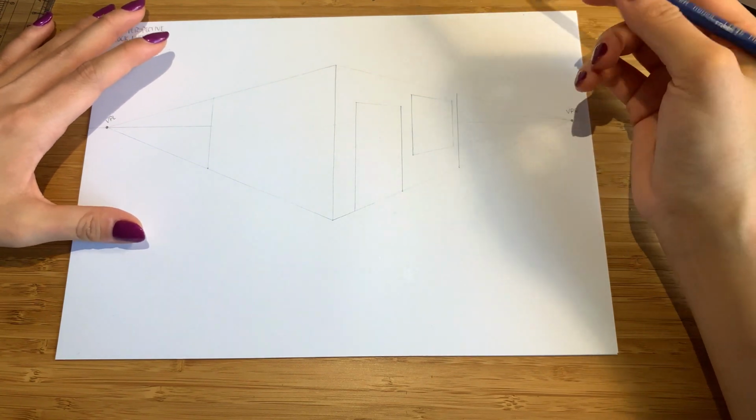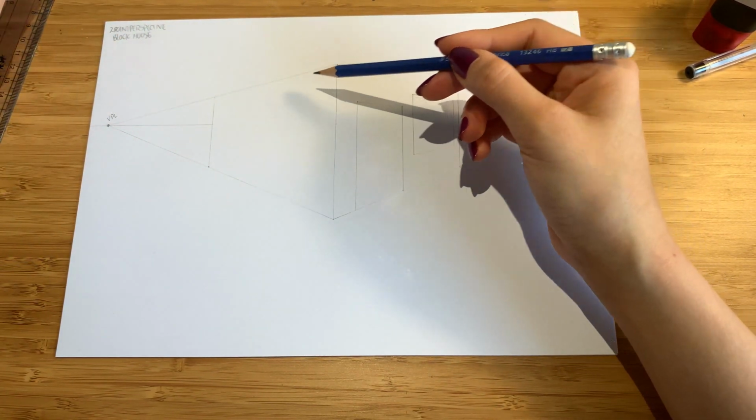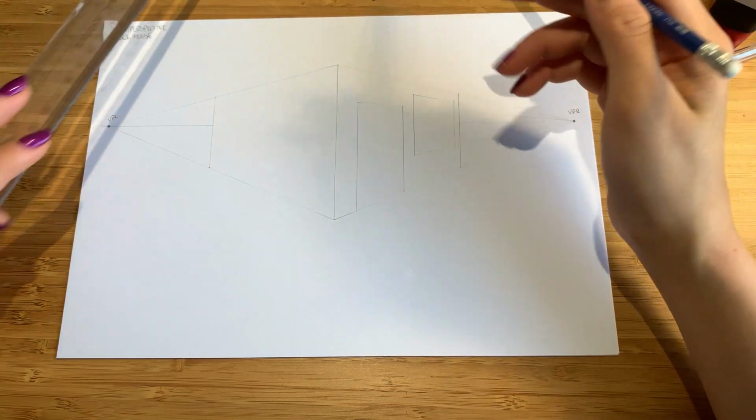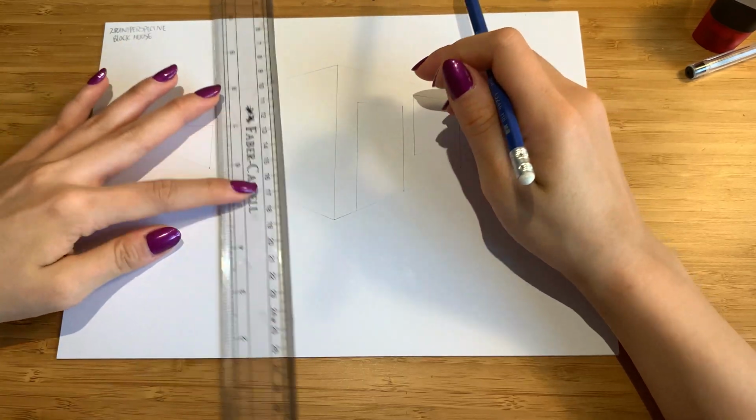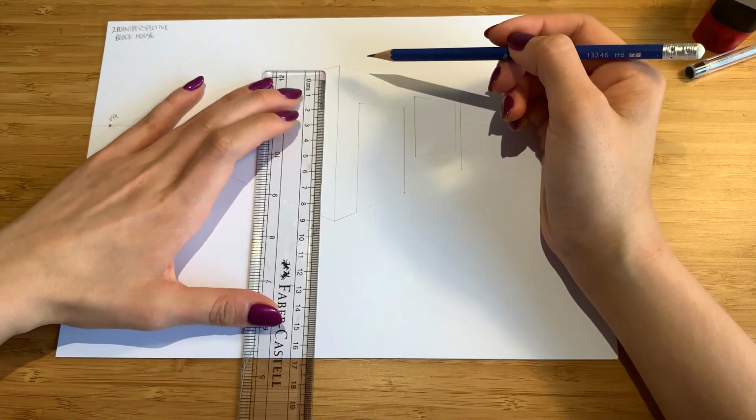Now for the next side of our building, I'm actually going to create a really big window with a windowsill. So from the inside, we can see that there's a little bit of depth. It's a little bit confusing at first, but I am confident that you'll all be able to do this.